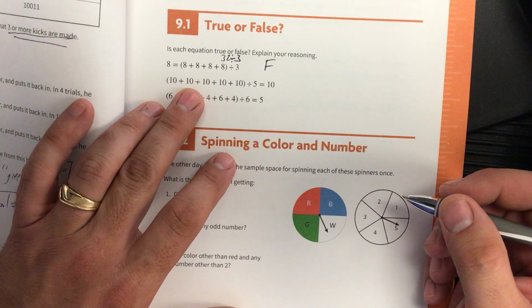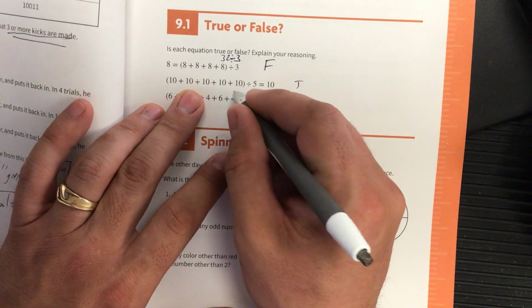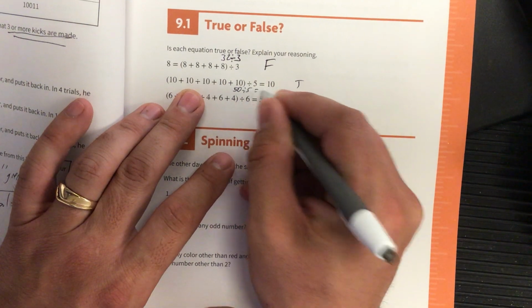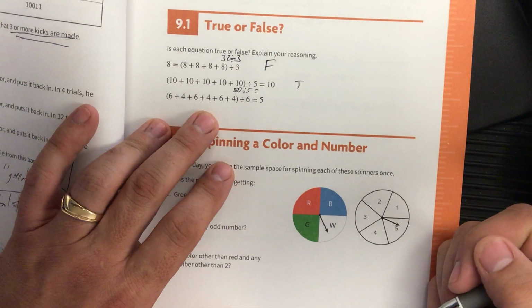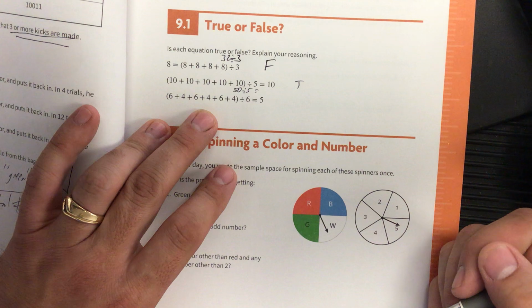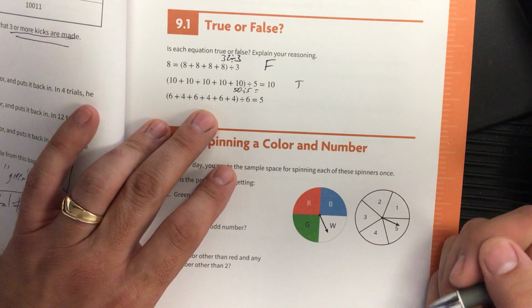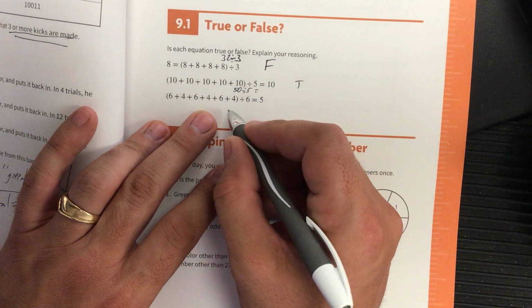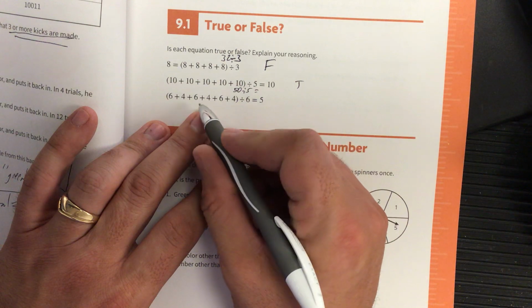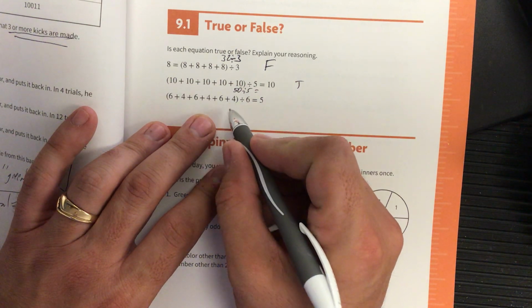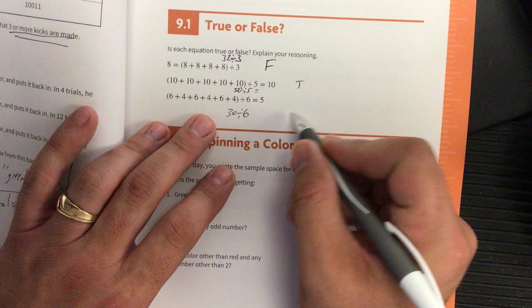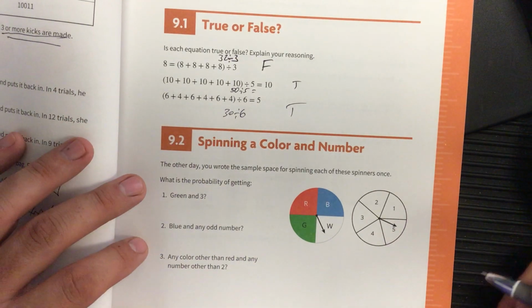Next one, Matthew. True or false? True. Left side, you get 50 divided by 5, which is, of course, 10. Jackson. Next one. True. Why? Because 6 plus 4 is 10 times 3. 30 divided by 6 equals 5. Correct. Both sides equal 5.